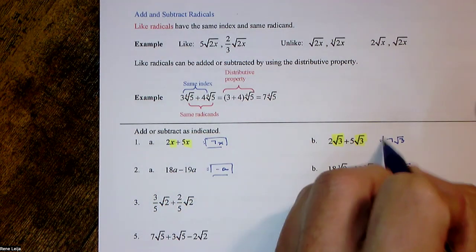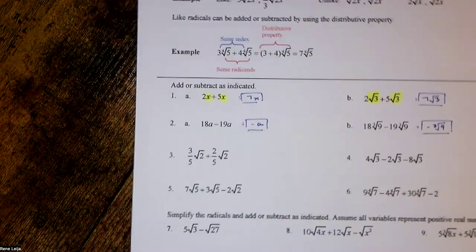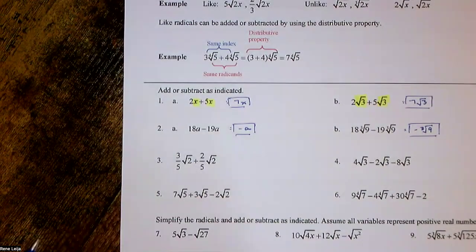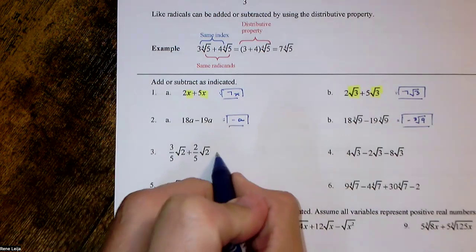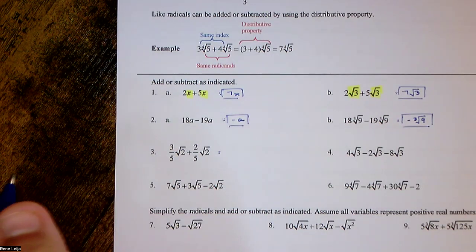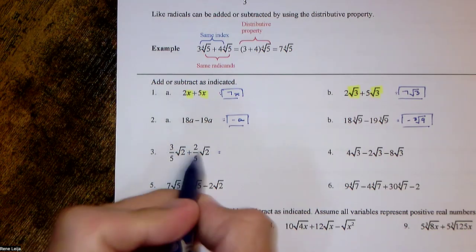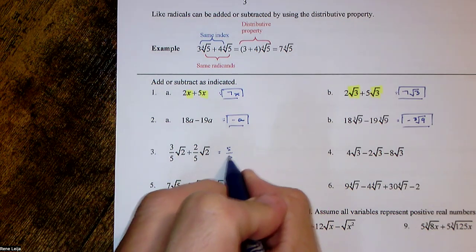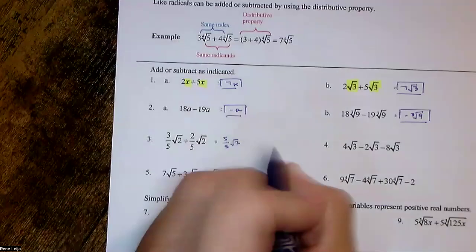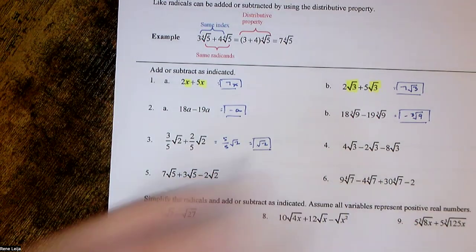Okay, so don't make a big deal out of it. Just make sure that your radicals are the same. If they're the same, then add or subtract their coefficients. Okay, so here, number 3, I see the radicals. Root 2, this is a root 2, so that's great. My fractions already have common denominators, which is wonderful. So then I just combine what I've got. So 3 plus 2 is 5. So 5 over 5 times the square root of 2. 5 over 5 is just 1. So that just leaves us with the square root of 2.